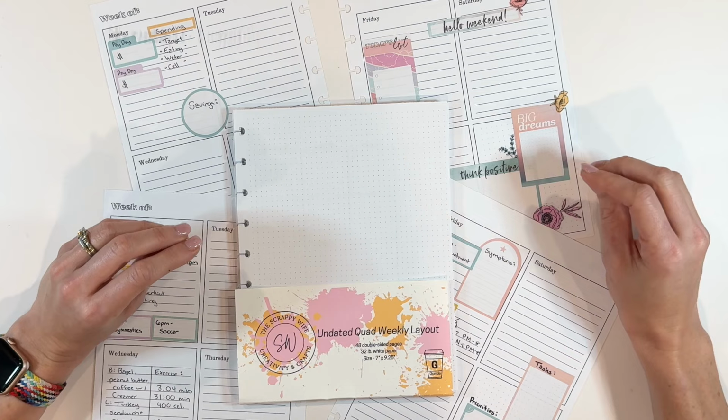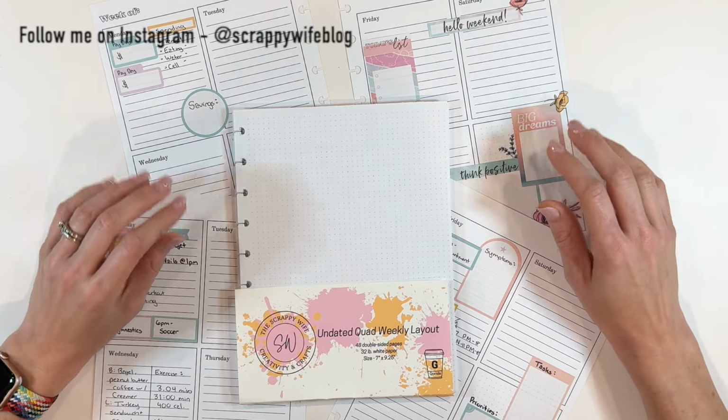I am finding the quad layout so intriguing, so interesting. I'm having fun using it this summer.